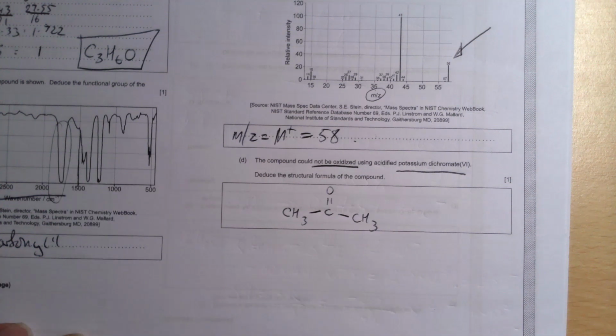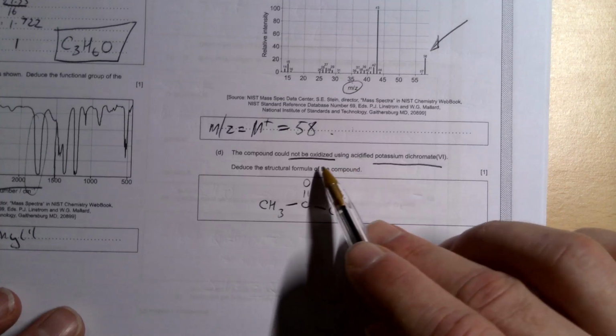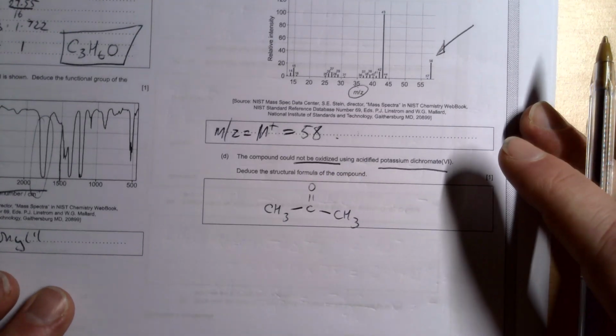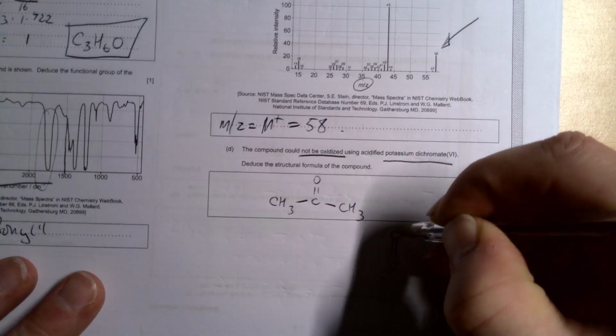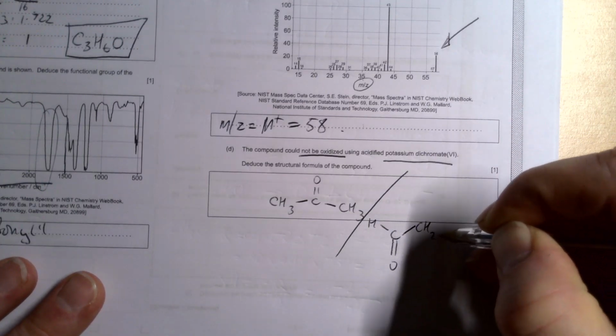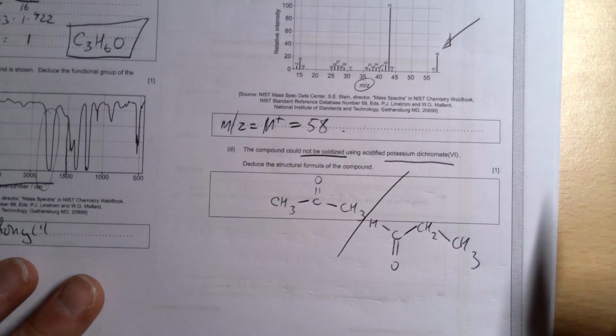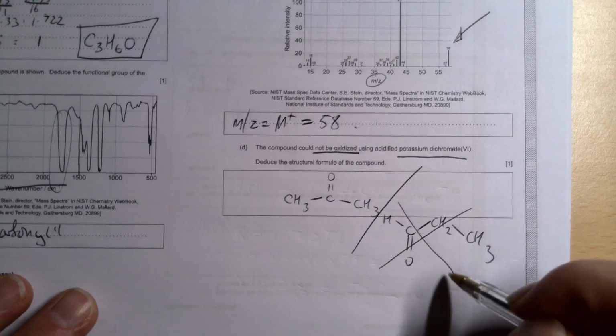A carbonyl, as you know, is a C double bond O, and so this is really the only option. Well, it is the only option that can't be oxidized with potassium dichromate. The only other one you might have drawn that has a carbonyl would have been this one, which I'm drawing upside down for some reason. Something like that. So this aldehyde here could have been oxidized, but it wasn't that one.